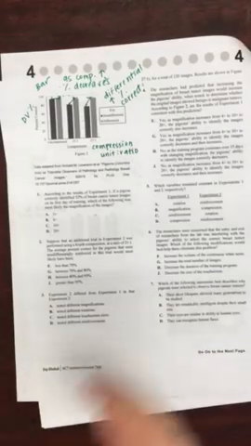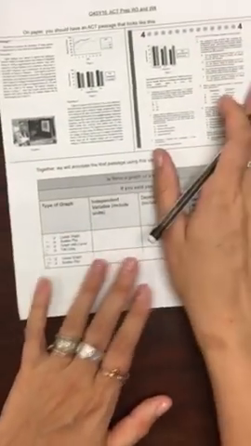So now that I've annotated these, I'm going to go back to my worksheet. You'll be doing this at the same time, but I can only show you one at a time in the frame.